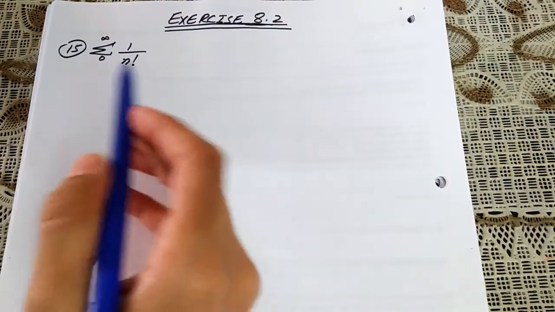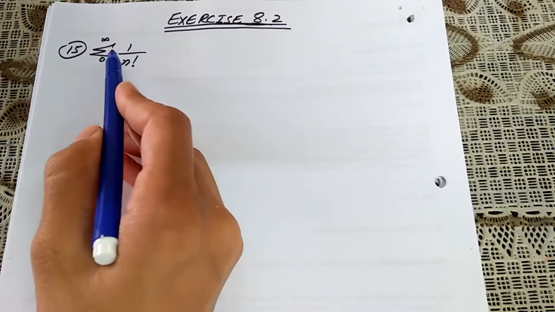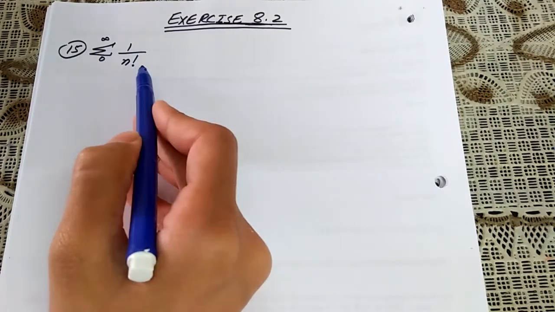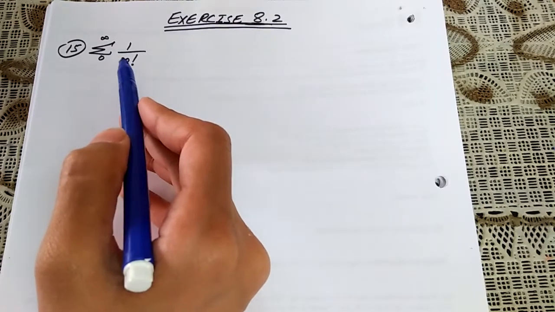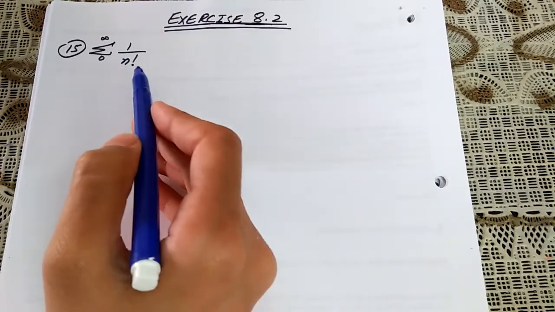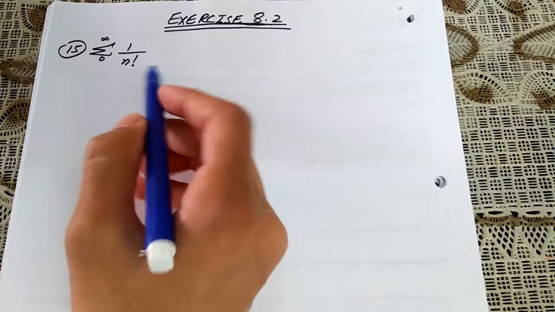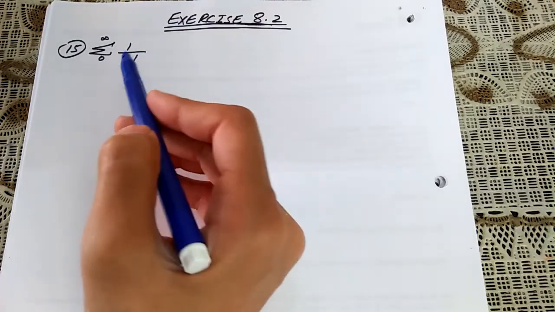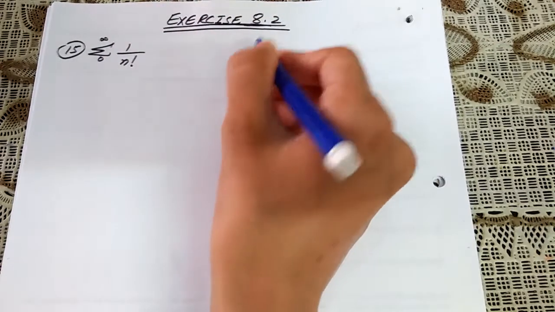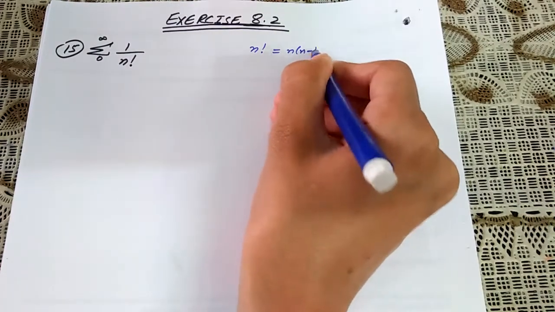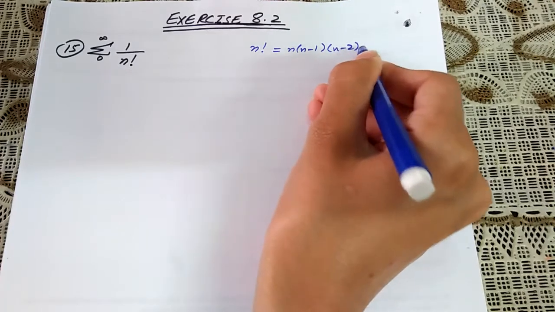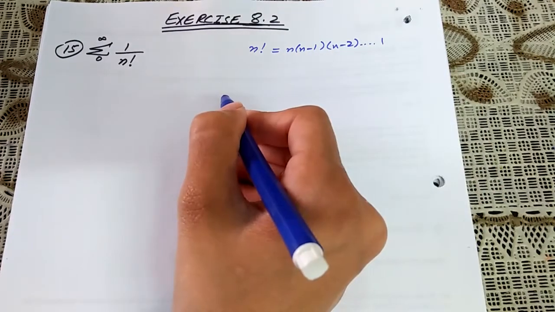Exercise 8.2, question number 15 is summation 0 to infinity 1 over n factorial. We have to check whether this series converges or diverges. For that purpose, if you have this kind of series, that is 1 over n factorial, we know that n factorial will be equal to n into n minus 1 into n minus 2 up to 1.